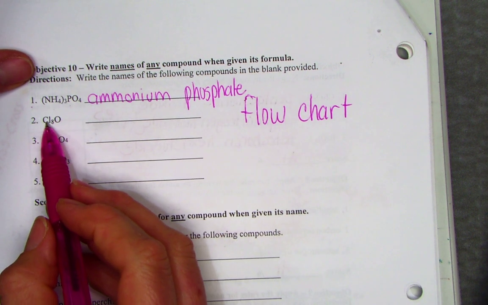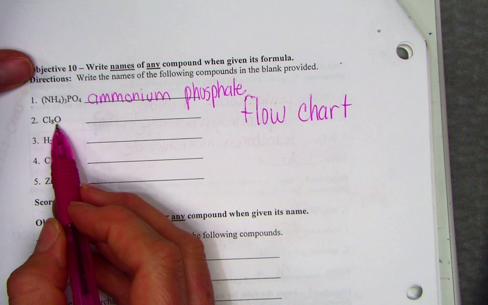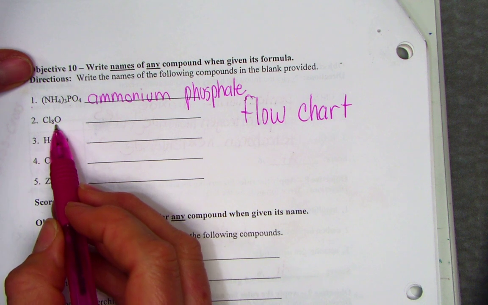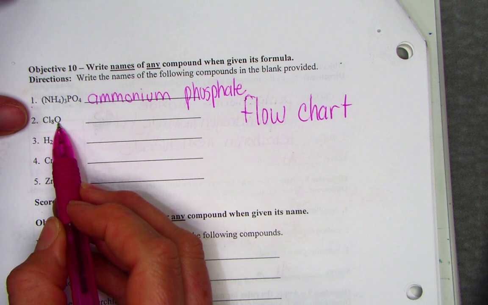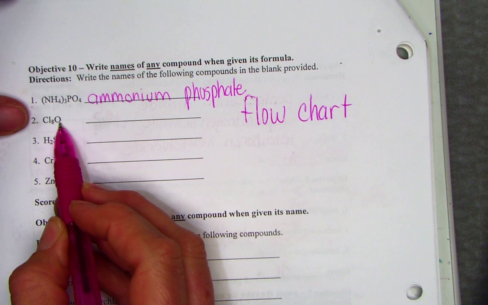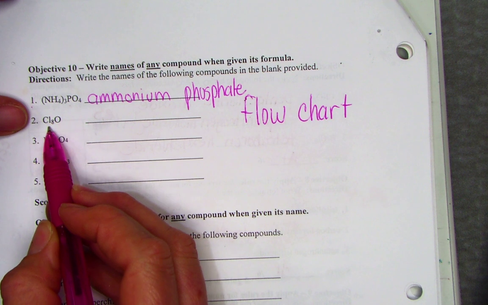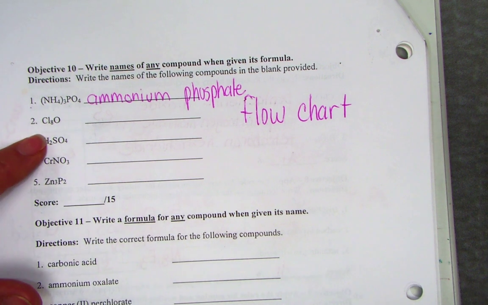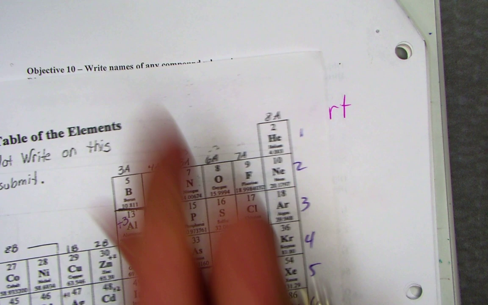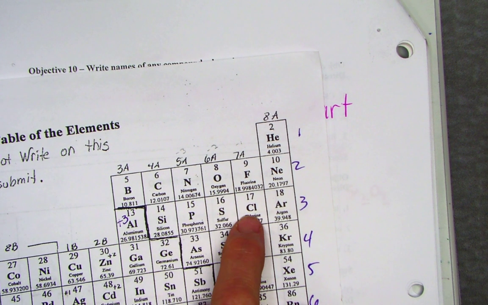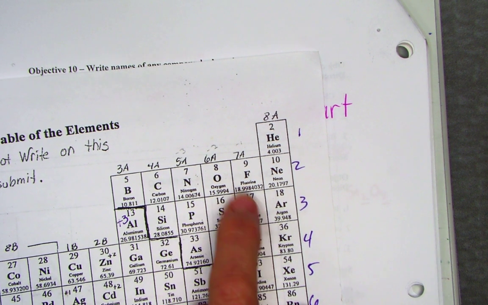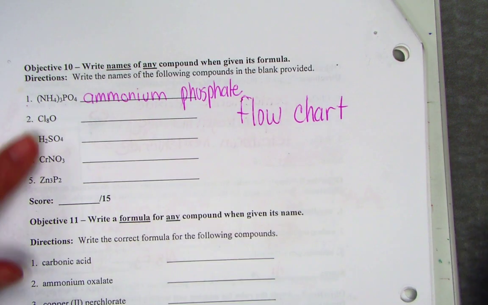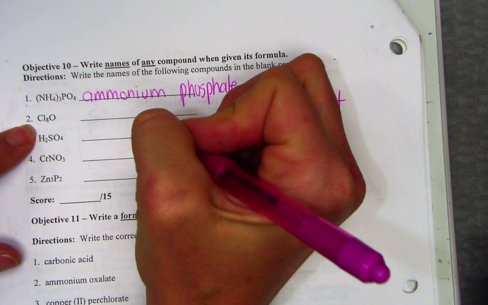Number 2, Cl8O. This compound is clearly binary. It's made of 2 elements. Therefore, I know it will end with IDE, the last name, oxide. To determine if it's binary ionic or binary molecular, I decide what types of elements are combined together. Chlorine and oxygen are both nonmetals. When a nonmetal hooks to a nonmetal, it creates a binary molecular compound.